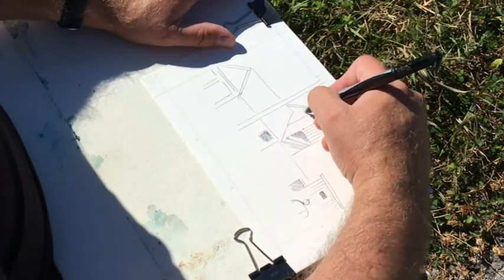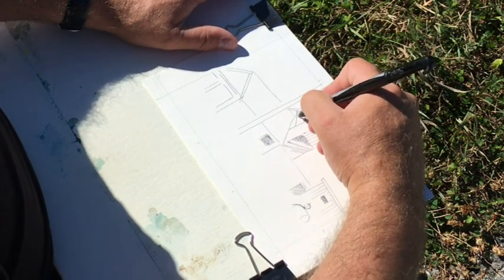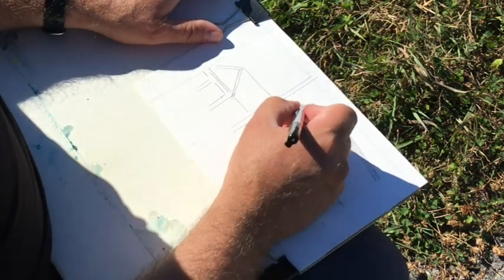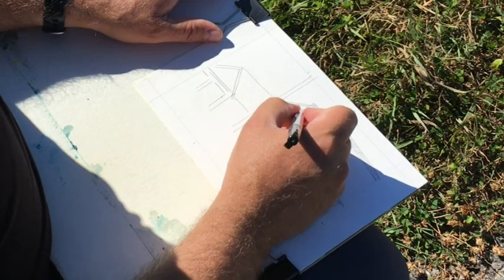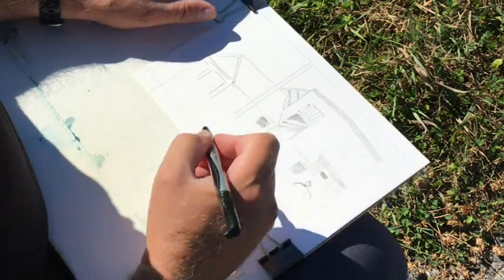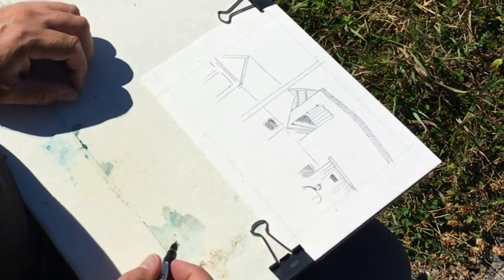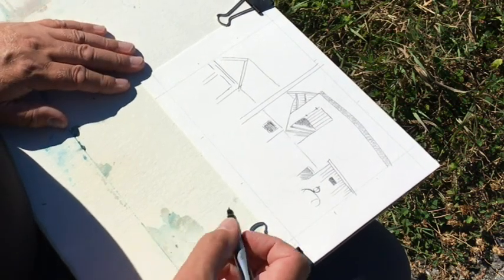In here, where this is collapsed, you can again see some different little beams that are like that. And these are boards in here, but it's very dark in here. So I'm going to sort of indicate where those are. But I think I might use an ink wash or something to make that a little bit darker later.